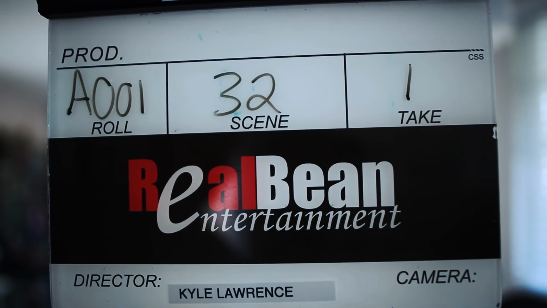The second column on your slate is the scene number. Yes, all of your shots in scene 32 belong to scene 32, but they are not all labeled 32. Your first shot or your master shot of every scene should be labeled with the scene number. For example, the first shot or master shot of scene 32 would be labeled on the slate as scene 32.